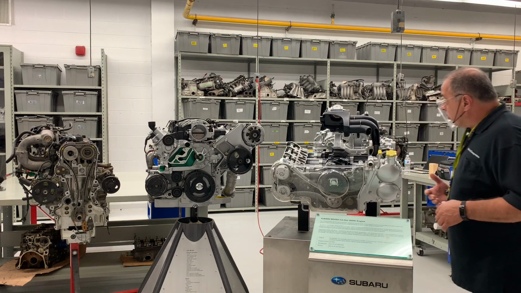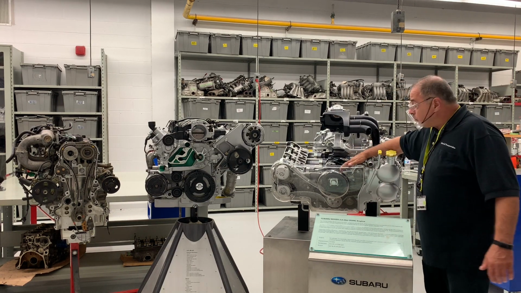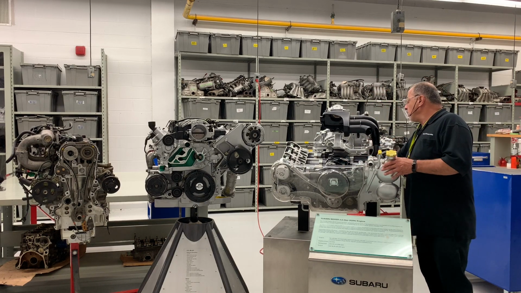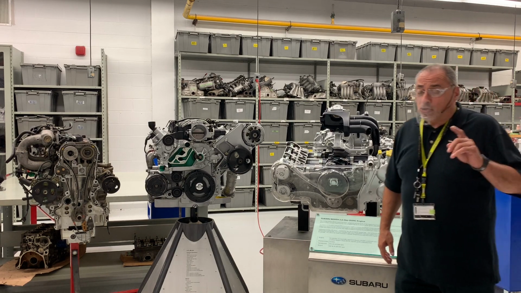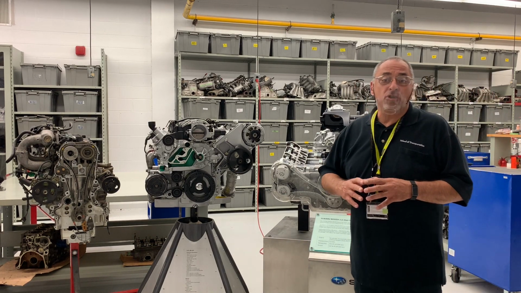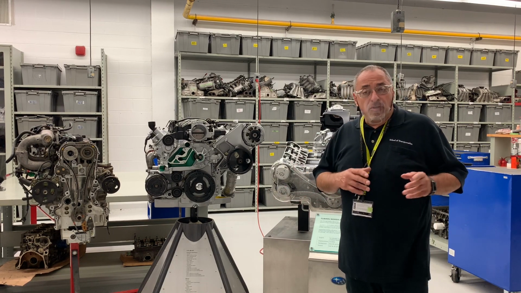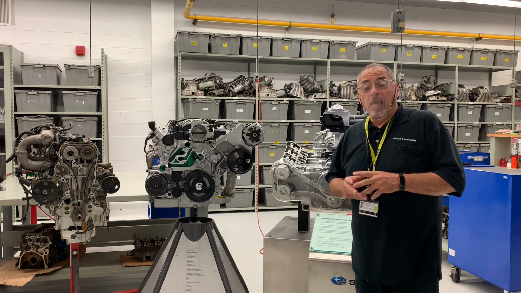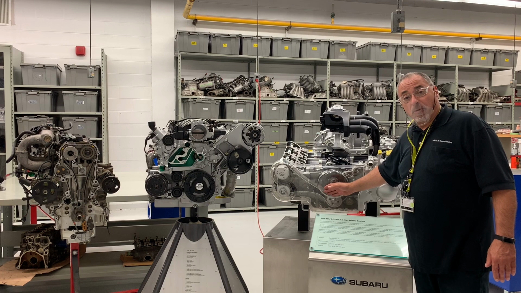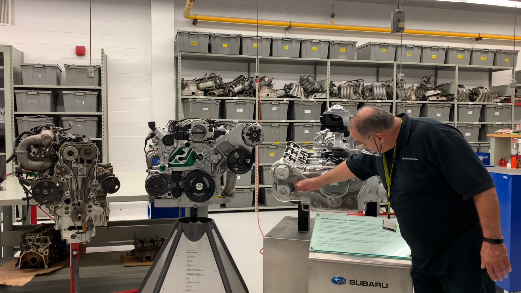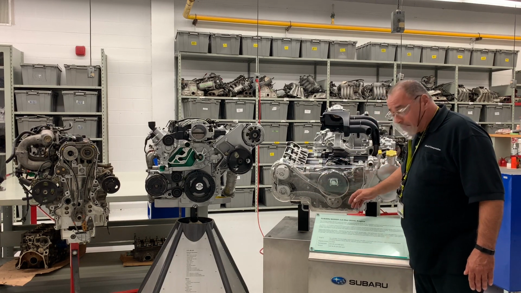The back of the motor, so on this Subaru 3.6 horizontally opposed engine, the back of the motor is back here. And the transaxle or transmission is always bolted to the back of the motor. Never to the right, never to the left, never to the front, always at the back. Obviously, the opposite end from the back would be the front of the motor, right here. And here, if we look closely, we can see a timing chain here.